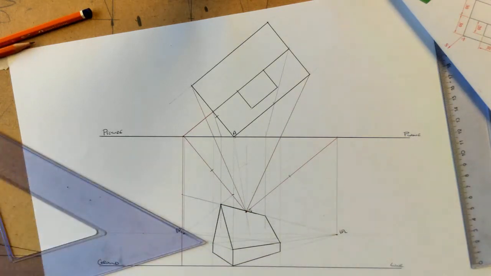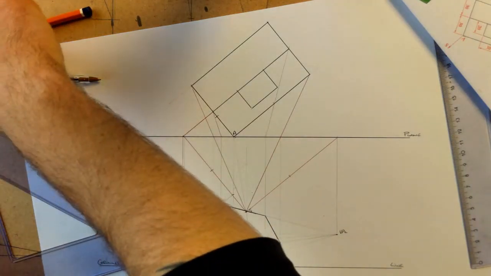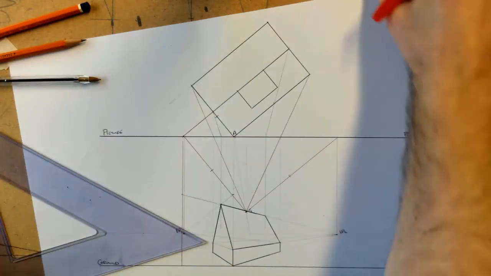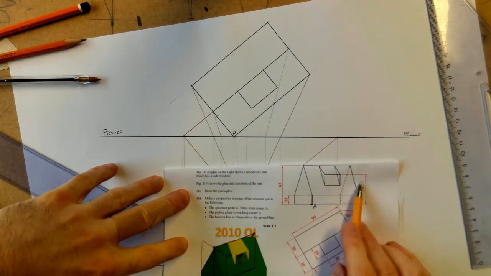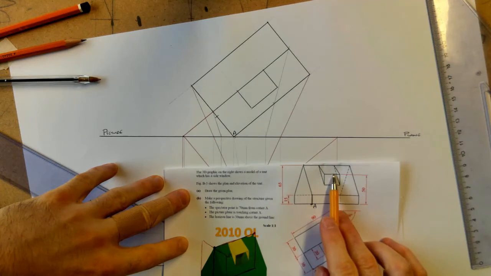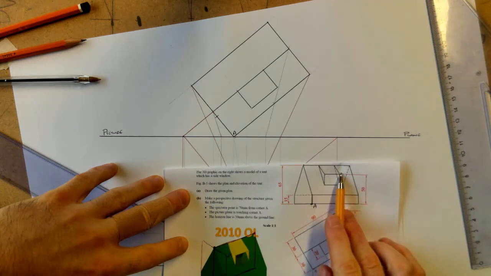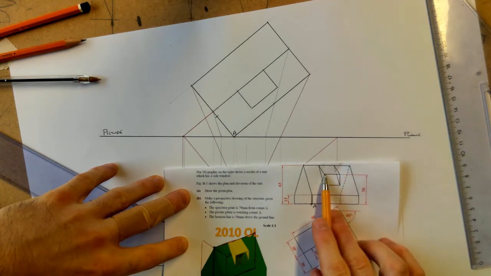Now I've started to build up the structure, and the last bit we have left is this little window inside in here. And the same thing, we're going to use height lines once again, only this time, what height is the window? 50. So this edge here, very, very important. Right there, because it's at a height of 50.